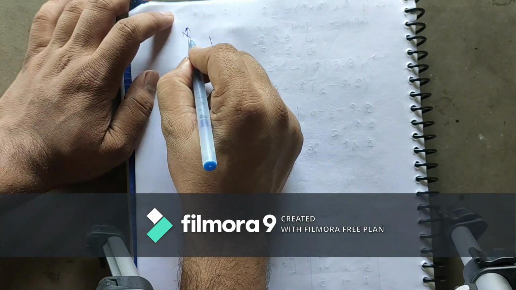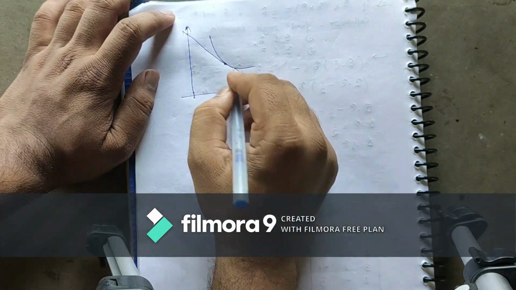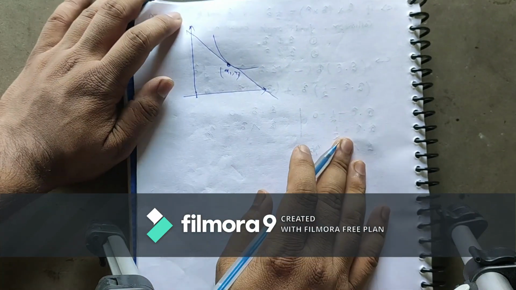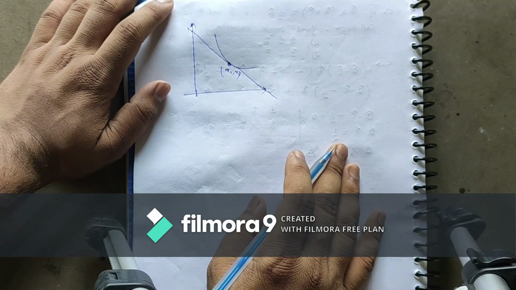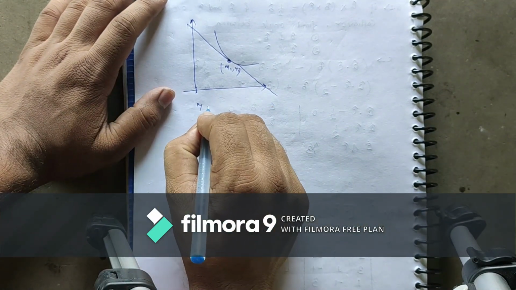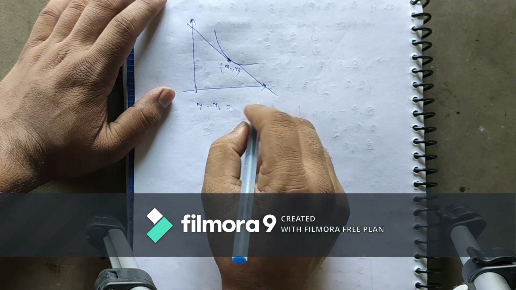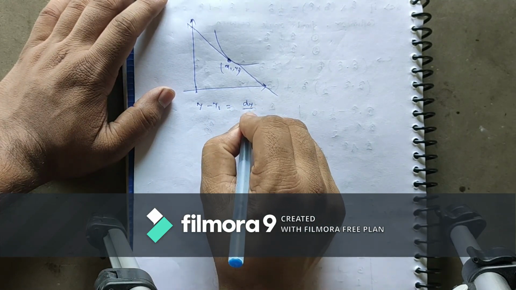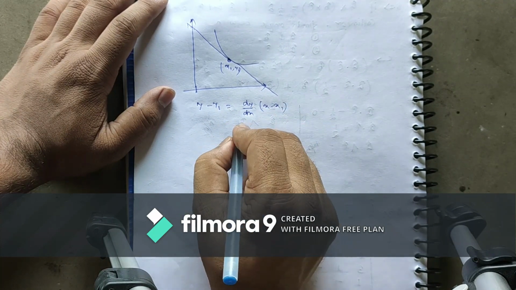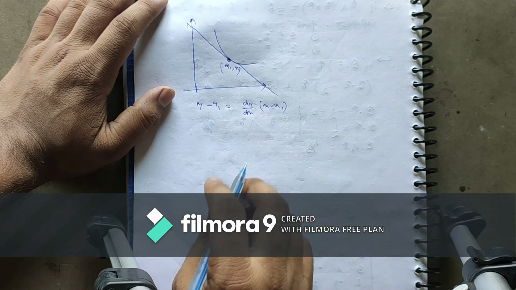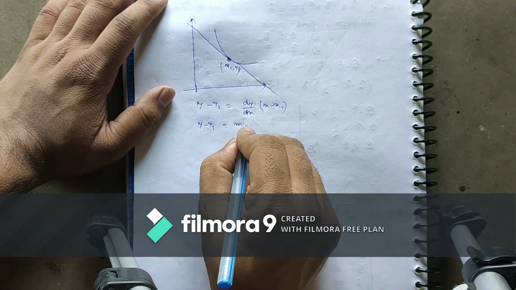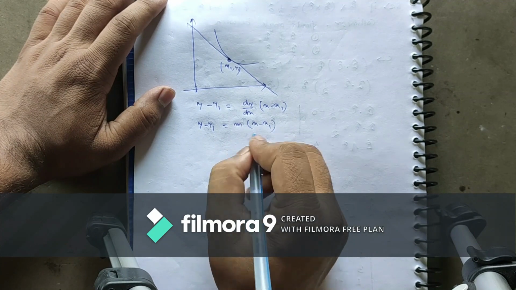Let us assume the tangent is like this and the point is (x1, y1). The tangent at this point is y minus y1 equals dy/dx into x minus x1. Here m equals dy/dx, so let's represent it by m. So y minus y1 equals m times x minus x1.